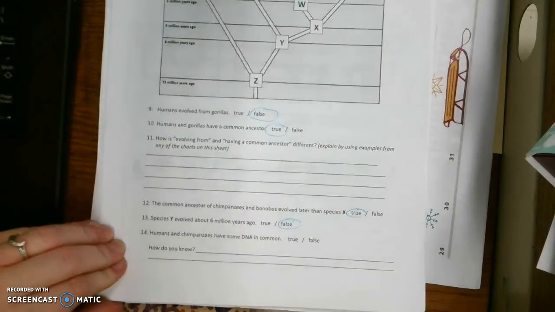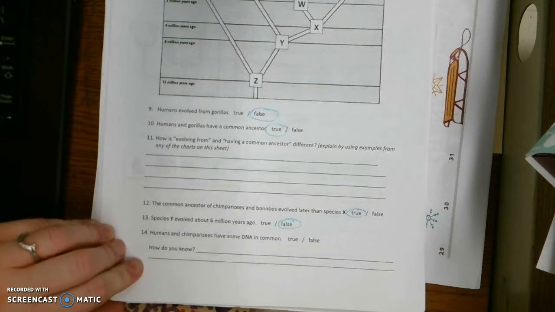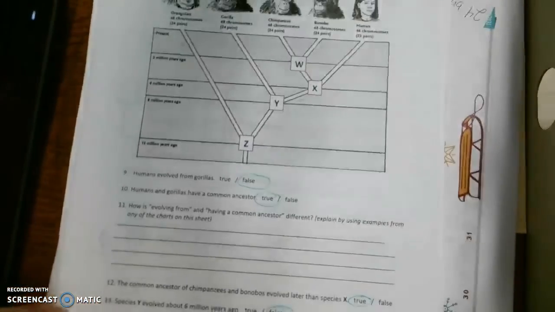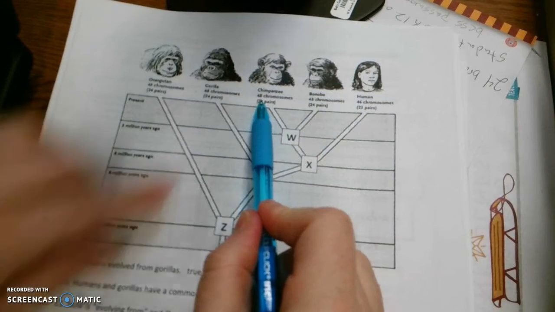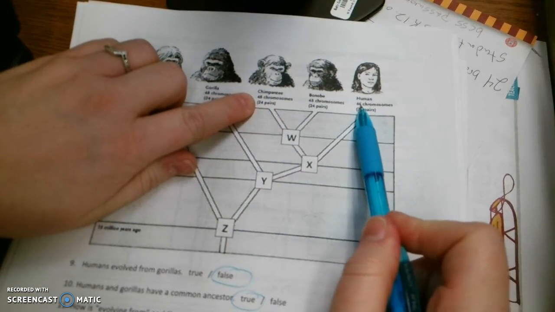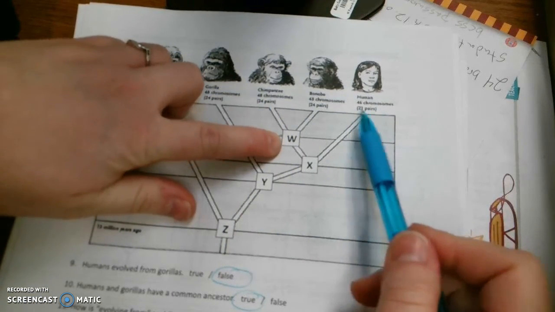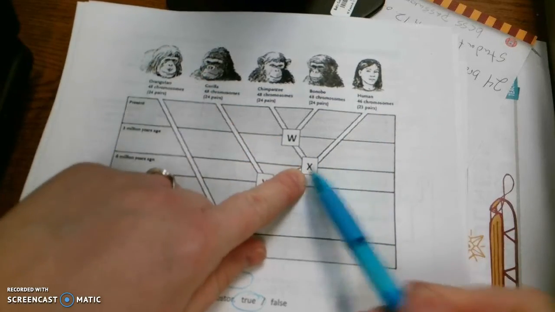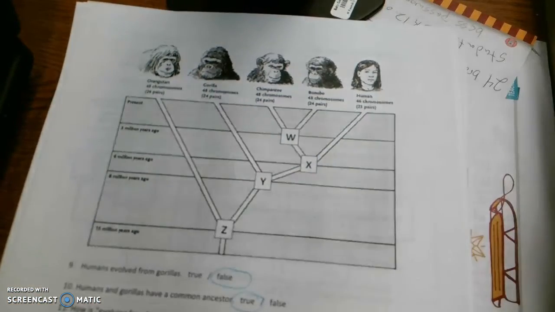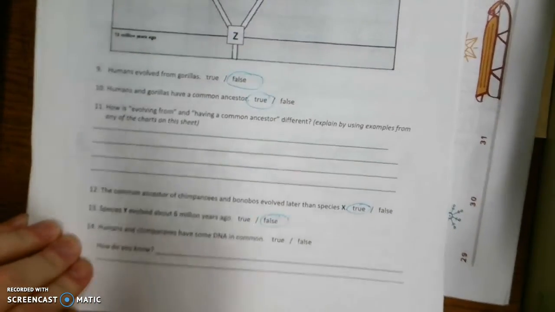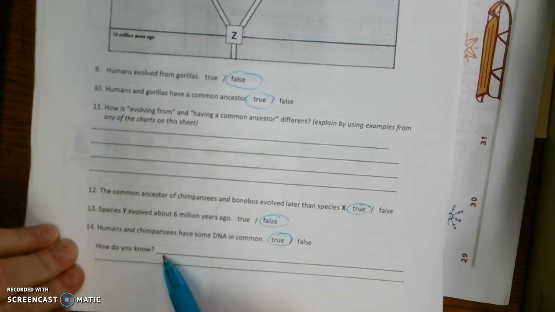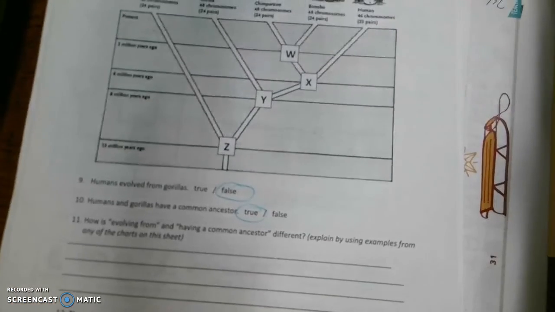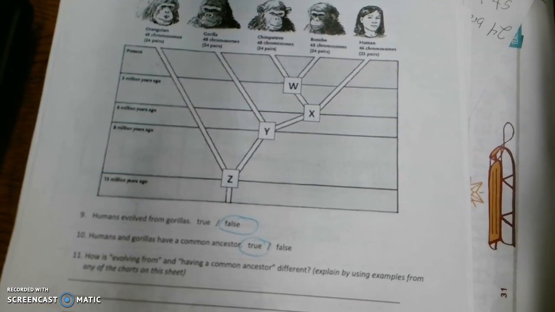Now, in this last question, it says, humans and chimpanzees have some DNA in common. True or false? If we again look up humans and chimpanzees, we have 48 chromosomes for chimpanzees, and 46 chromosomes for humans. And if we trace it back to the common ancestor, their common ancestor is X. Since they're evolving from the common ancestor, they would have DNA in common, just as you would have DNA in common with your grandparents that you evolved from. And again, you can use the information that we said by looking at the chart up above to support your answer for question number 14.